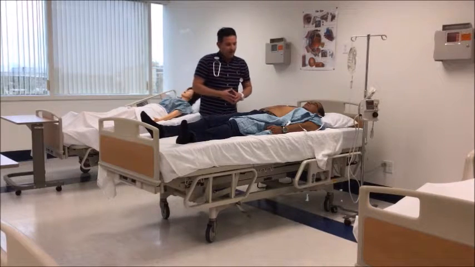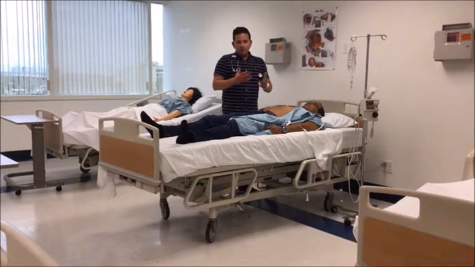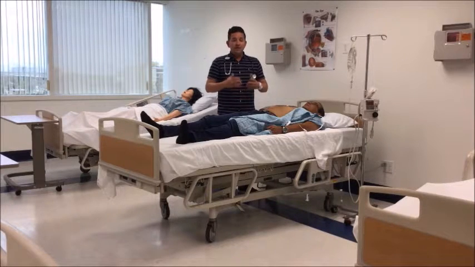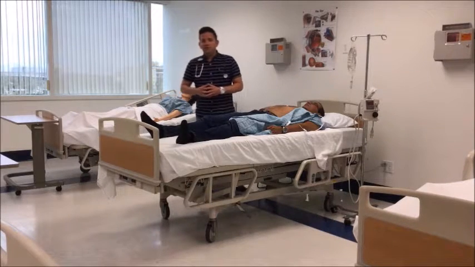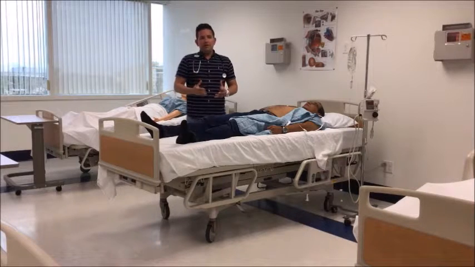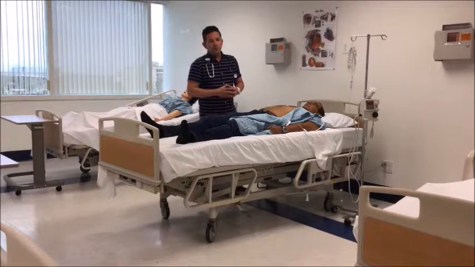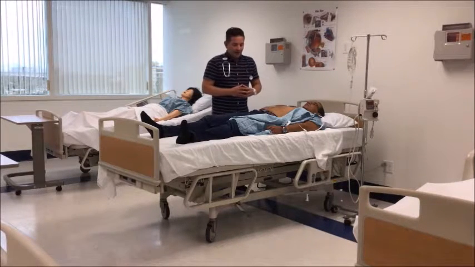So we have to check for edema. And as part of the lymphatic system assessment, we have to check the abdomen for enlargement of the spleen and enlargement of the liver, which can be affected if we have a disease related to the lymphatic and immunologic system.